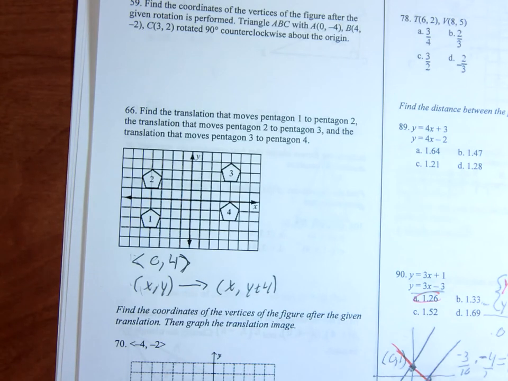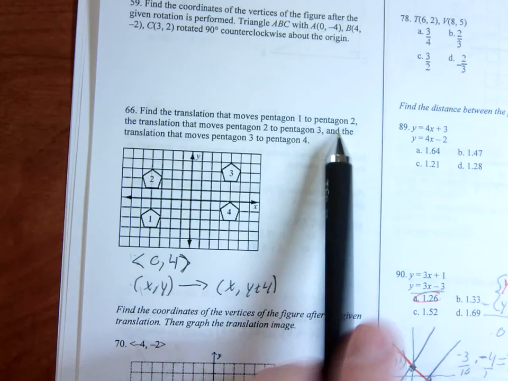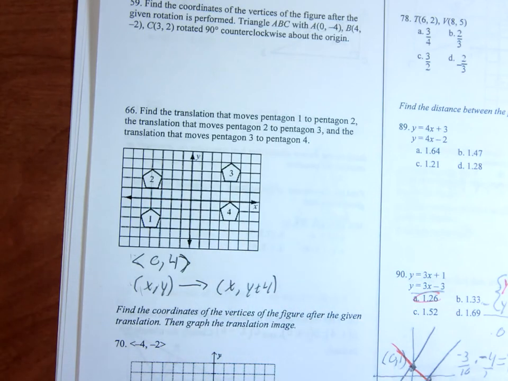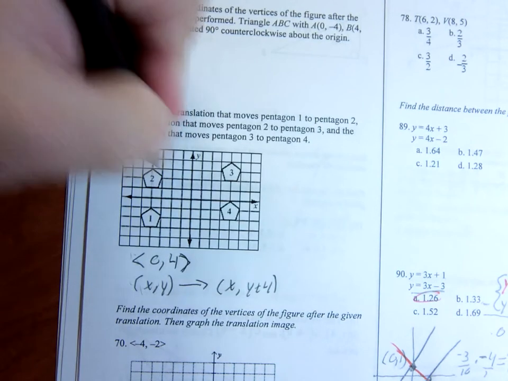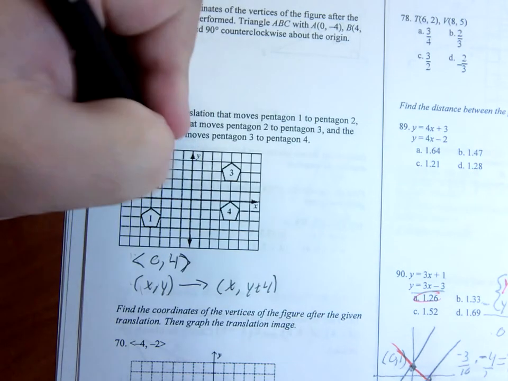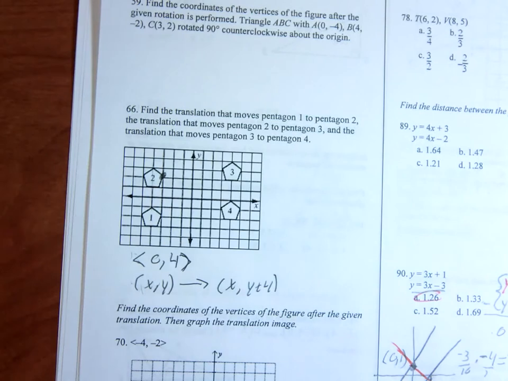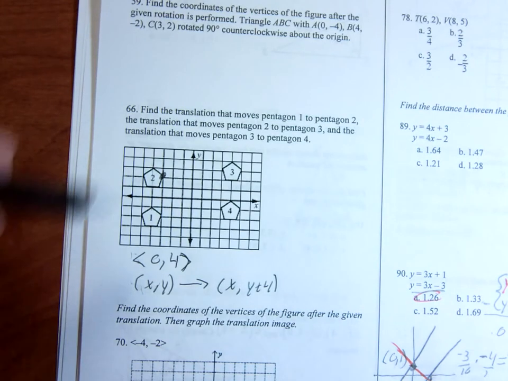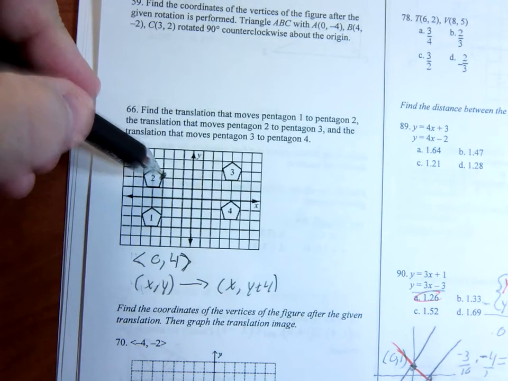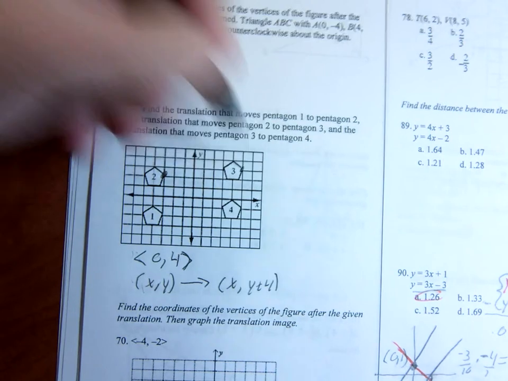Is that sufficient, or do you need to see the others as well? Because that was just from 1 to 2. They also wanted you to do 2 to 3 and 3 to 4. Can we go just with 2 to 3? Sure. So I'm going to choose just one of the points on this pentagon. Since it's a translation, this thing's not going to be twisted or turned at all. It's going to be keeping the same orientation. So that corner corresponds to this corner.